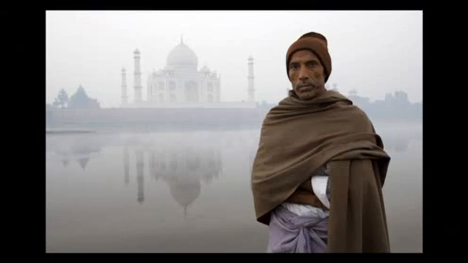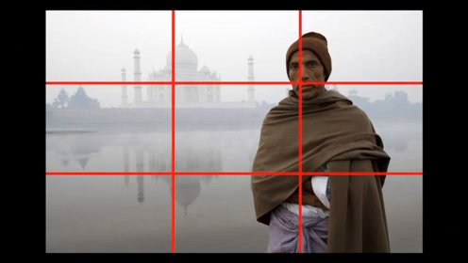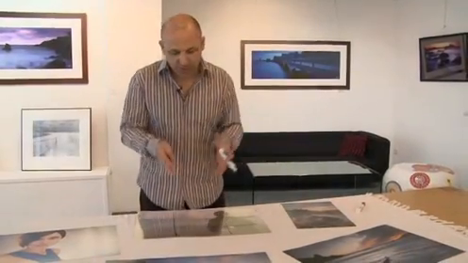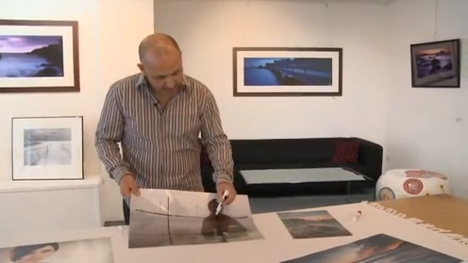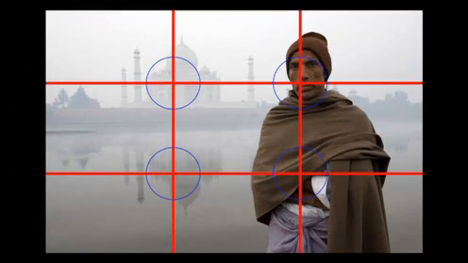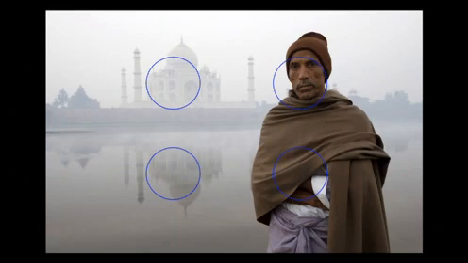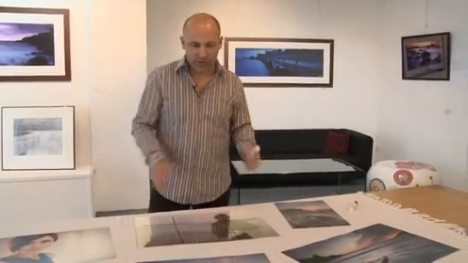So by breaking your picture into 1/3 zones, you can use it as a compositional aid to help you lay out your picture, because the eye finds this particular layout much more pleasing than, say, putting your subject right in the middle of your picture. And if we look at the points of interest, we can see that they fall on the intersection zones on the 1/3 zones.